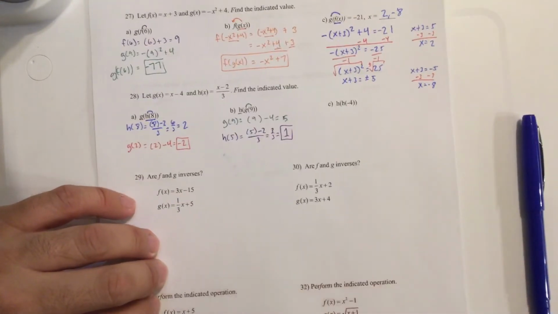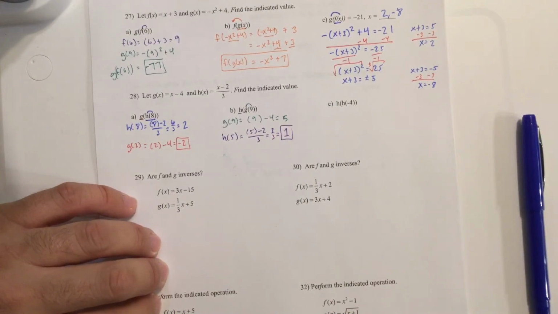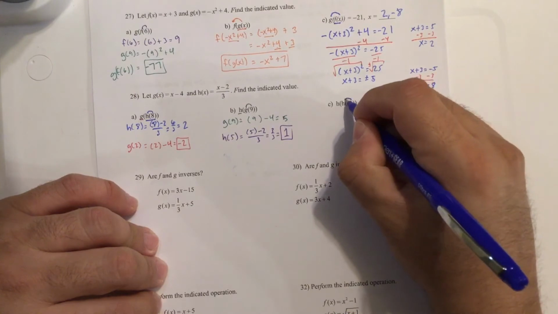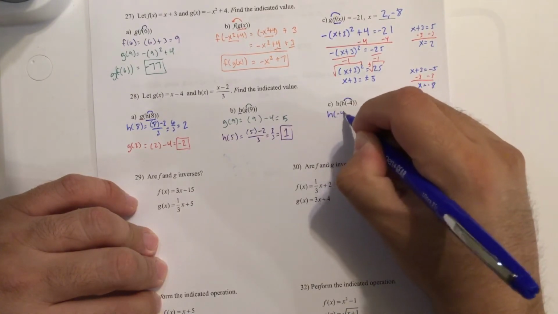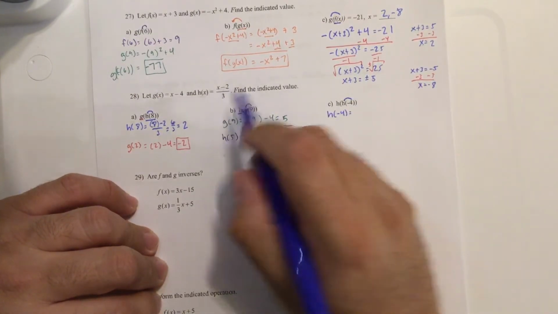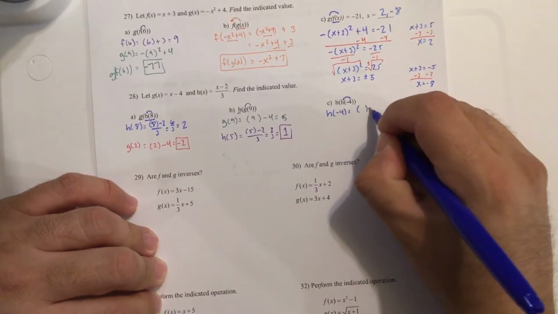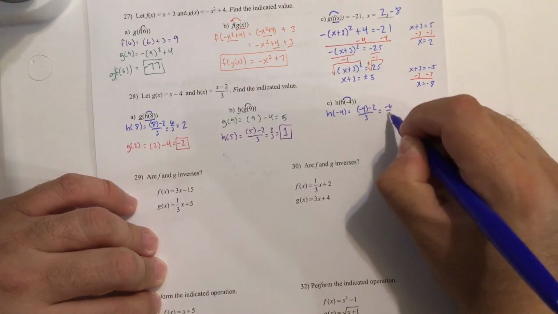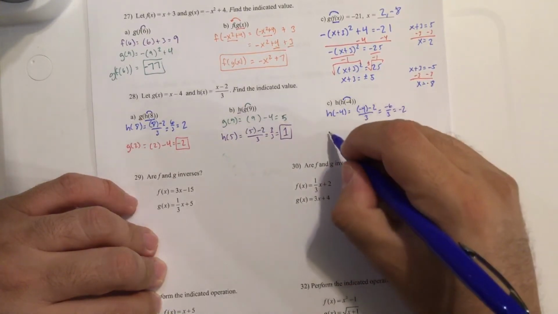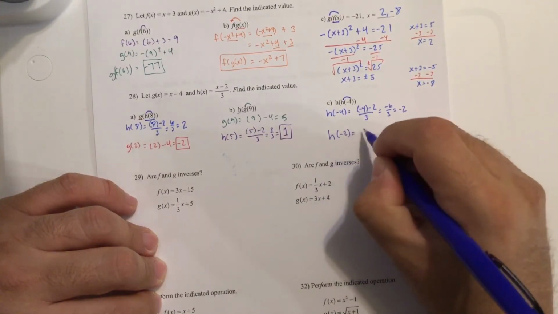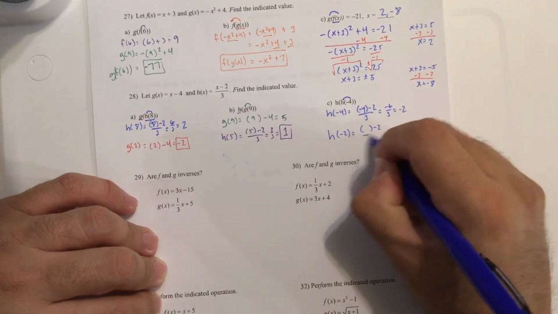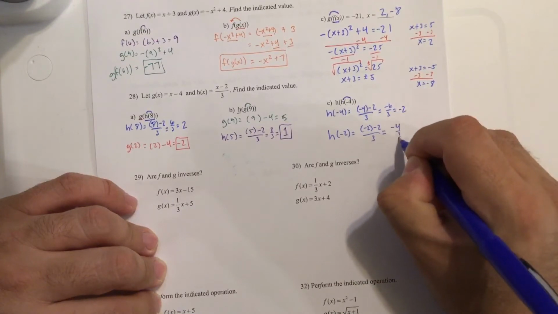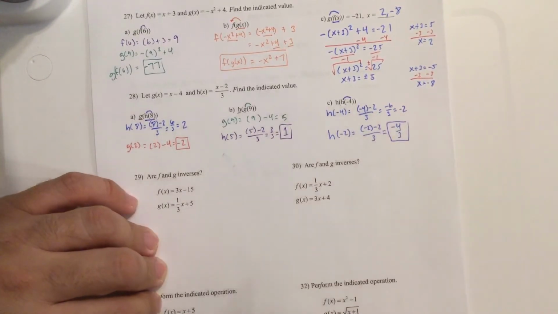And then for the last one, we're going to plug it into itself twice. So we're going to take negative 4 and plug it into h. So we have negative 4 minus 2, so x minus 2 over 3. Negative 4 minus 2 is negative 6, divided by 3 is negative 2. And now we're going to do h of negative 2. So again, x minus 2 over 3. The negative 2 goes in there, so we have negative 4 over 3, which is negative 4/3.